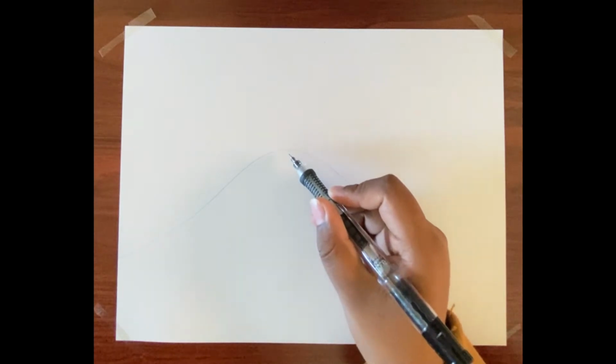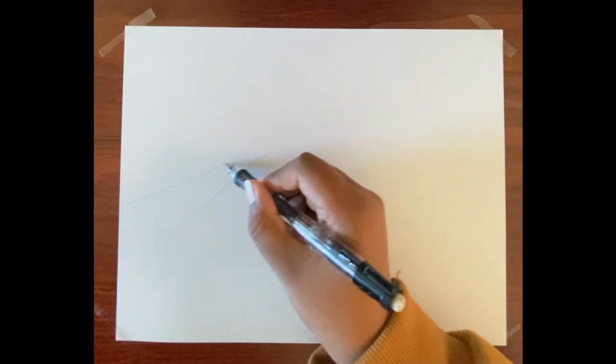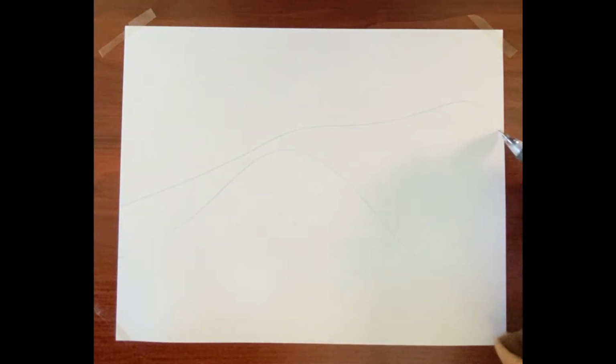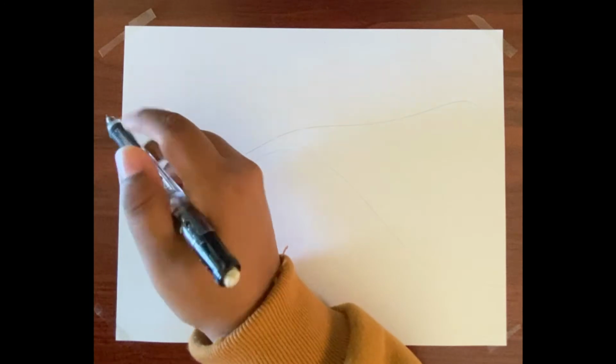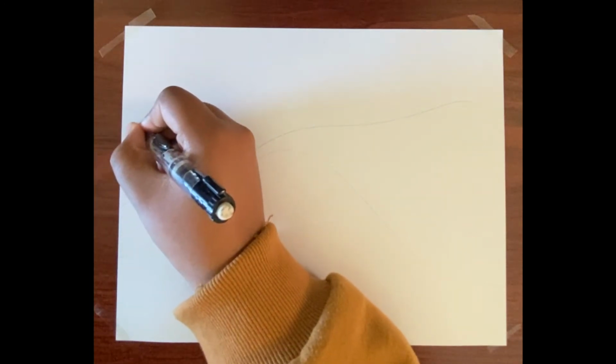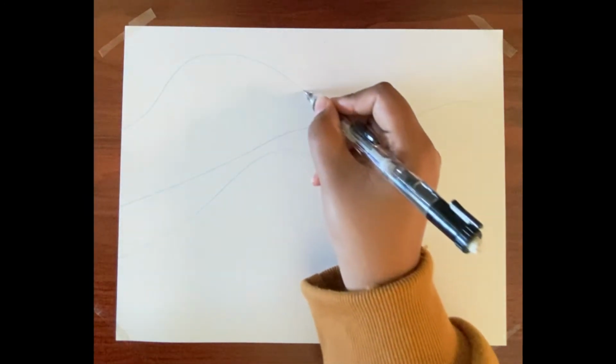So the first thing I'm going to be doing is that I'm going to draw some wavy lines, and they're supposed to be sand dunes. I know it's very light to see on here because I used pencil, but I'm just drawing some wavy lines to represent sand dunes.